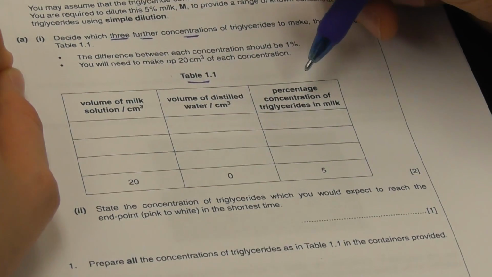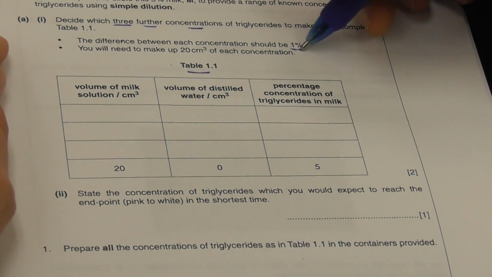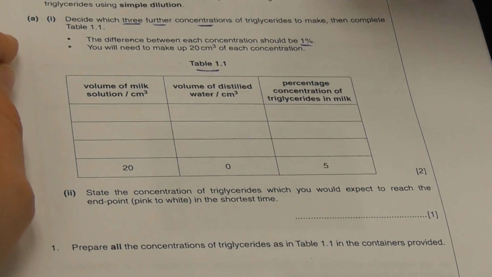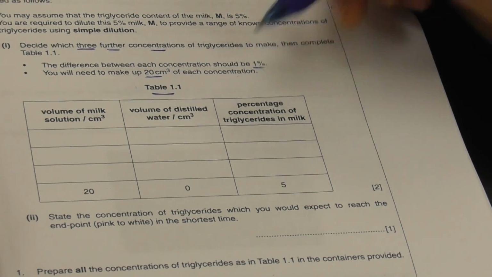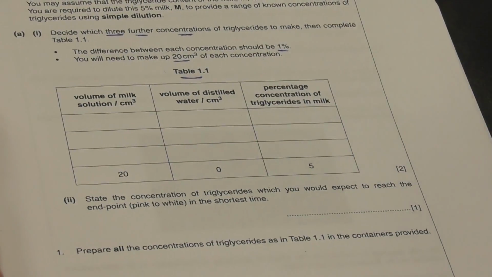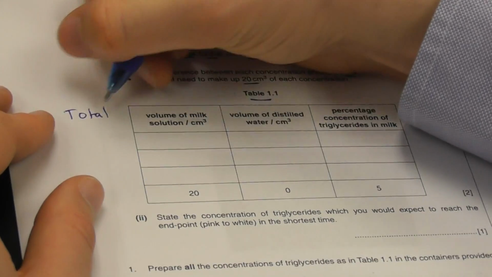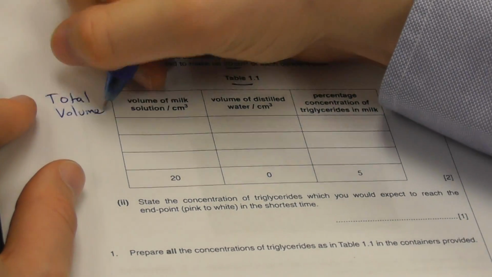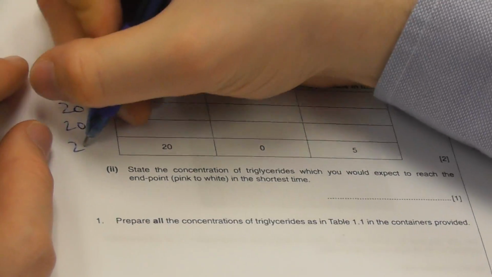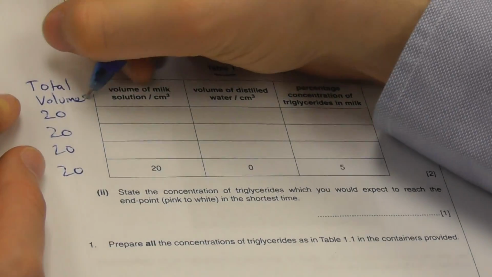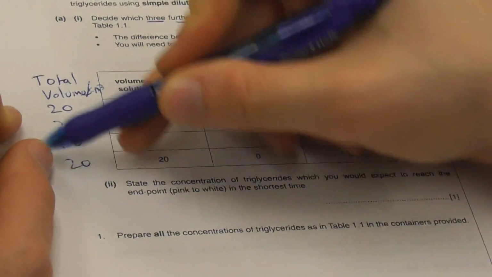Here is table 1.1. The difference between each concentration should be 1%. All right? We need to make 20 cubic centimeters of each concentration. So that means that our total volume will need to be 20 cubic centimeters for all of our concentrations.